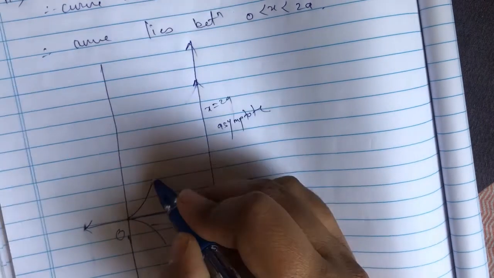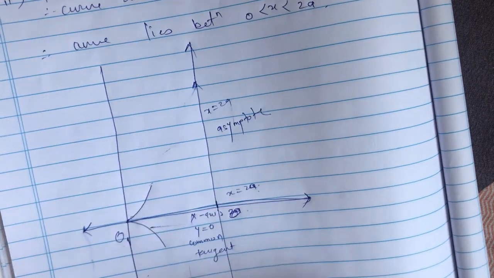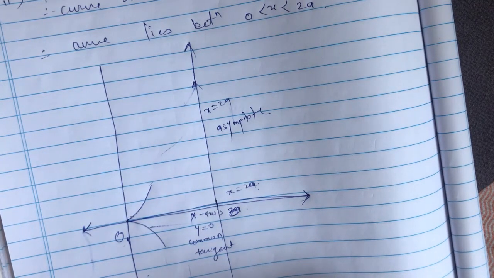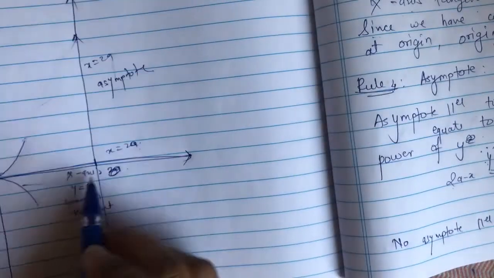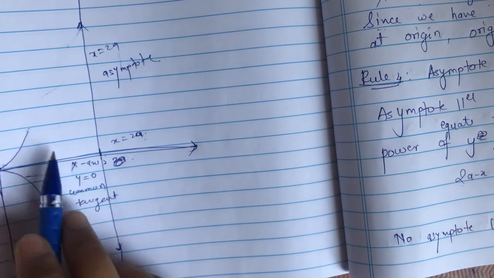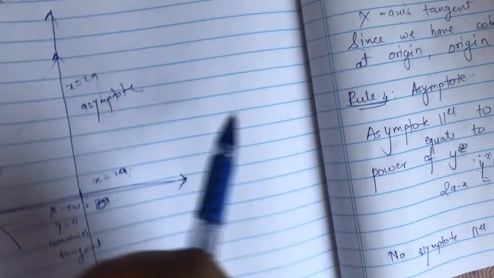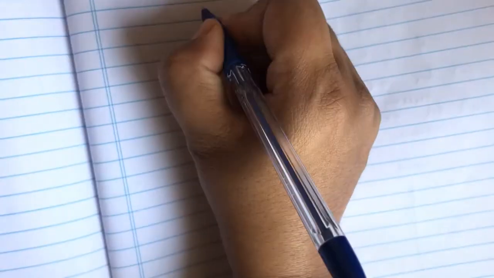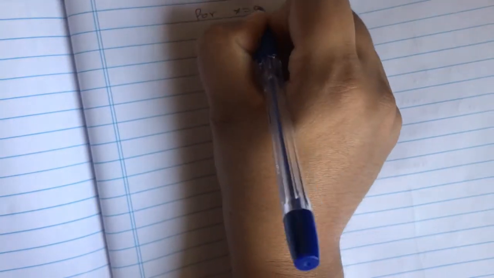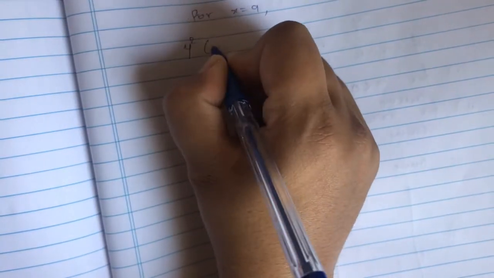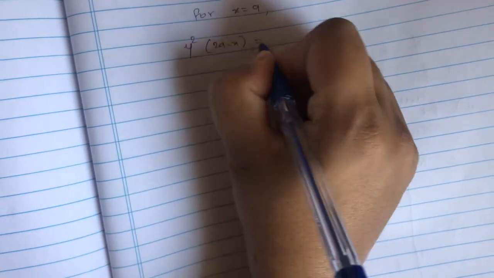Okay, now after that curve can take any shape, right? So we need to find the in-between points. Now we know that it exists up to x equal to 2a, so we will find the point for x equal to a. For x equal to a, what is given equation? Y square into 2a minus x equal to x cube.